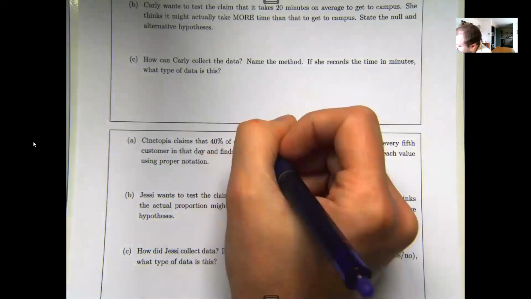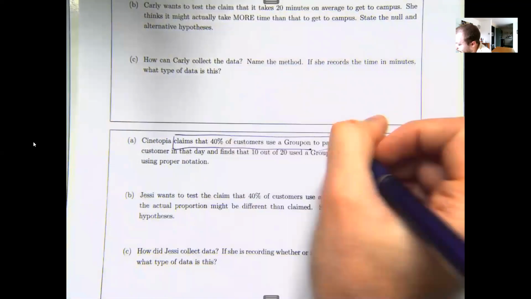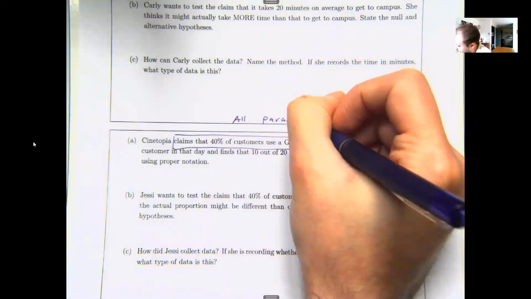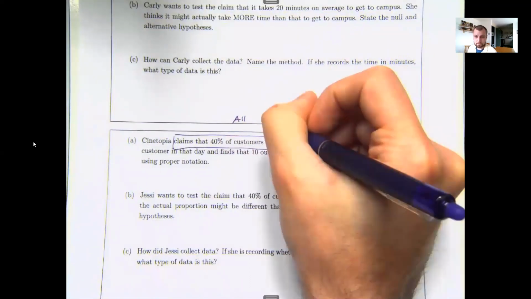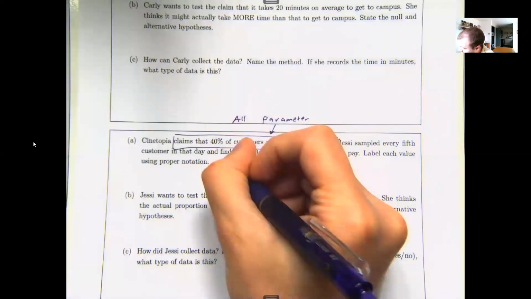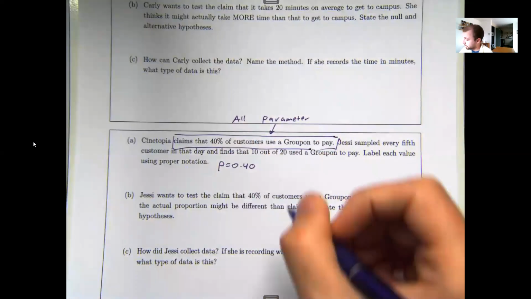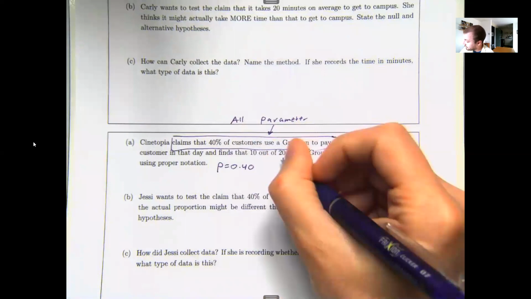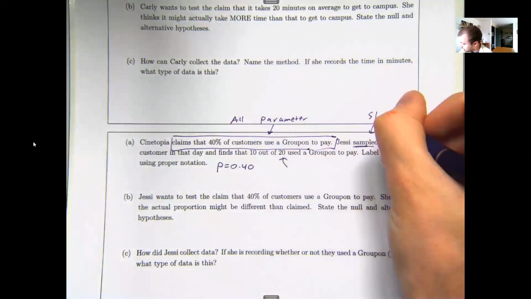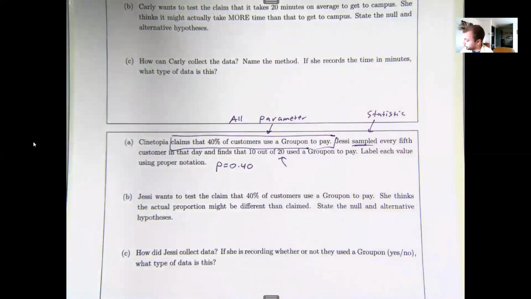So I have the claim that 40%, this is a claim for all individuals. If it's for a population, I'm going to be using a parameter for that. A parameter for a percent, it is claimed that 40% use a Groupon. In contrast, for a sample, so this would be a statistic, of 20 individuals, 10 used a Groupon.